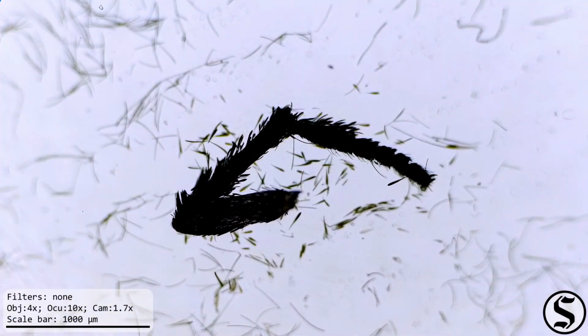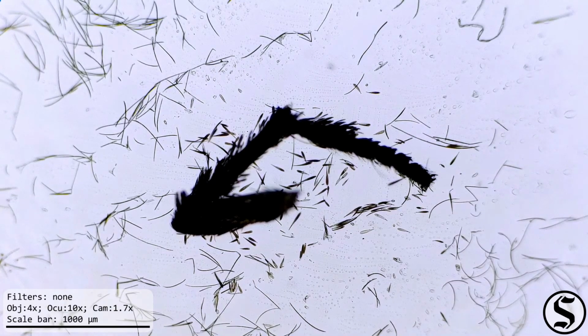And I think this might be a leg or antennae that had broken off.